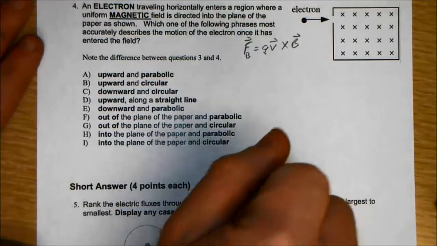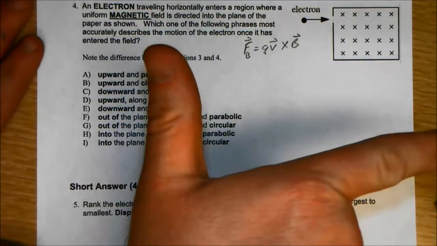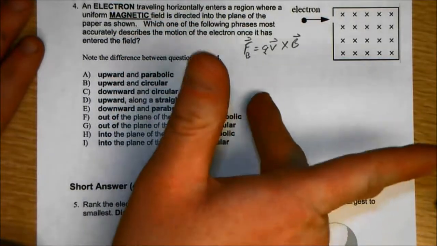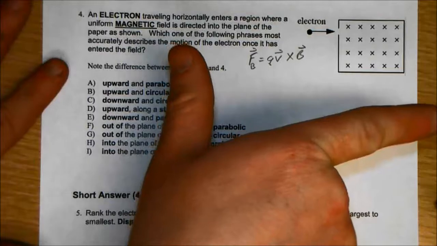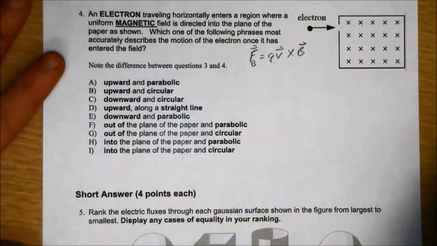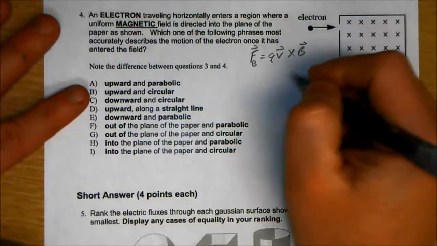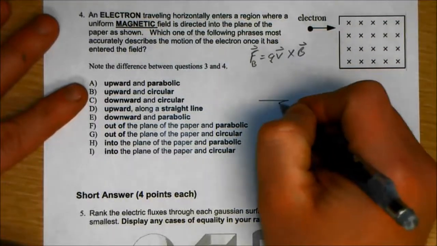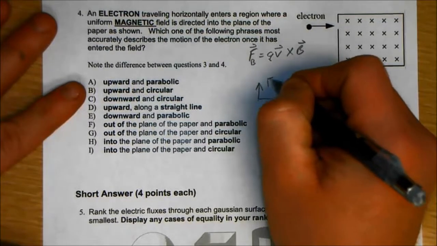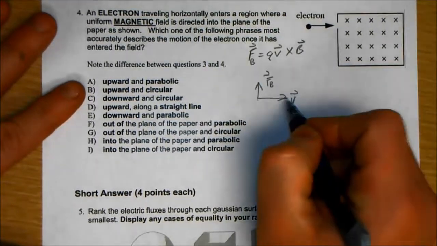Or put another way, we can say we point our index finger in the direction of the velocity. Our middle finger comes at a right angle in the direction of the field, which is into the page, and our thumb is the direction of the force. So in that case, the force is upward. The magnetic force experienced here is upward.